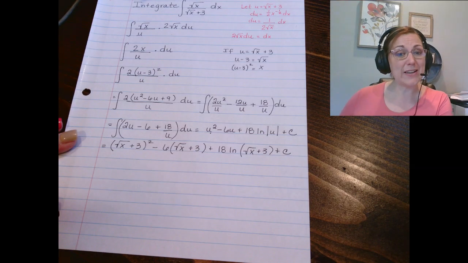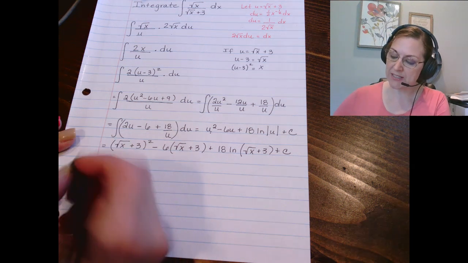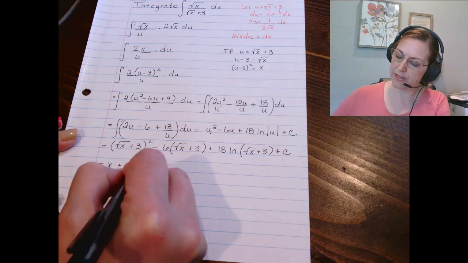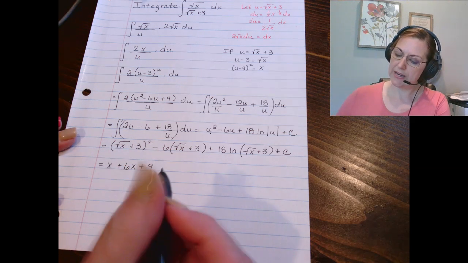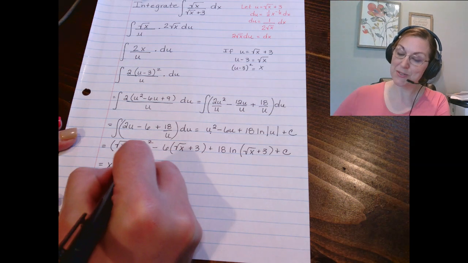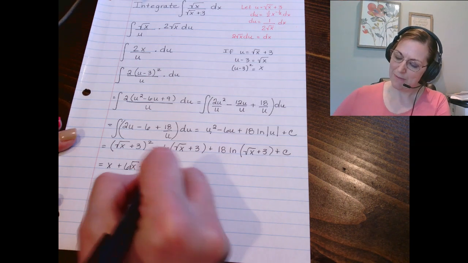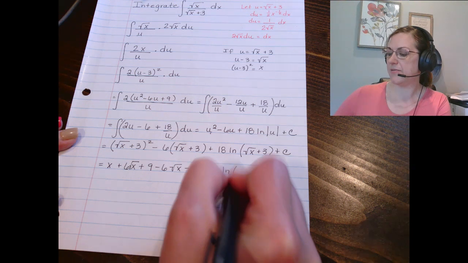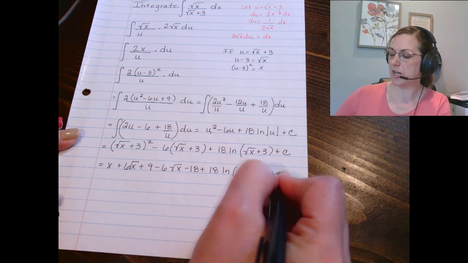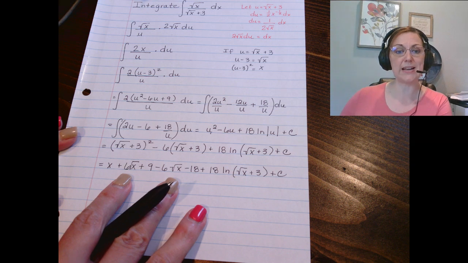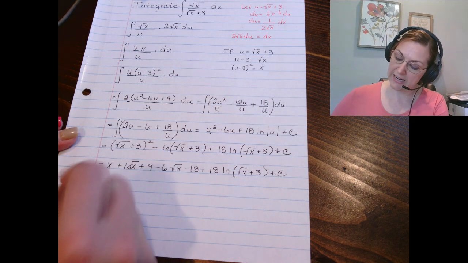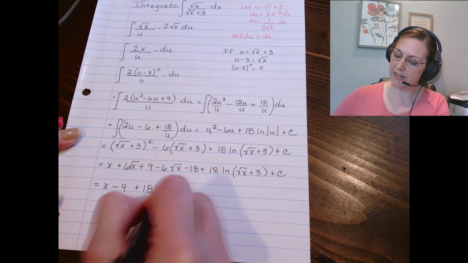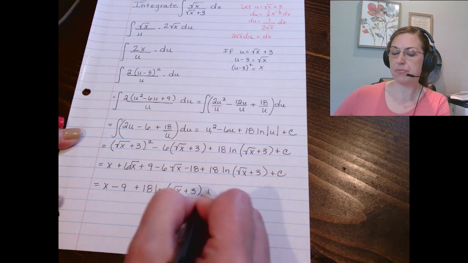And then let's go one step further, and that is to go ahead and multiply this out and look for some like terms. So if I square that, I get x plus 6 times square root of x plus 9, minus 6 square root of x minus 18, plus 18 ln of square root of x plus 3 plus a constant. So you can see these square root of x's are going away nicely. We can combine the 9 and the negative 18. So I get x minus 9 plus 18 ln of square root of x plus 3 plus c.